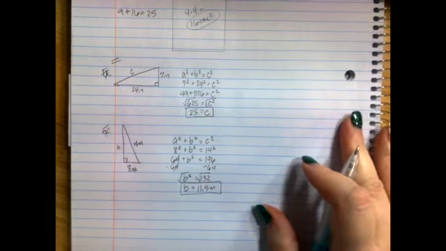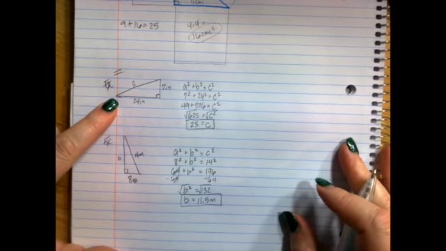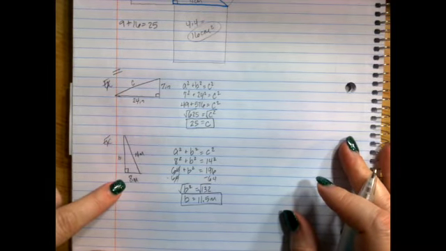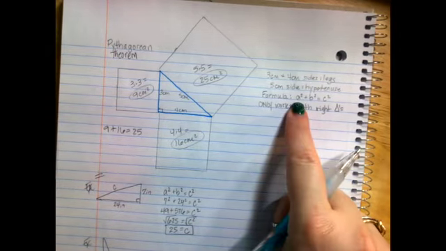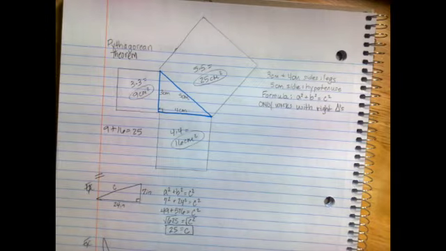One more time, they'll either ask you to find the hypotenuse or they'll ask you to find a leg. And it only works with right triangles. Your formula is a squared plus b squared equals c squared.